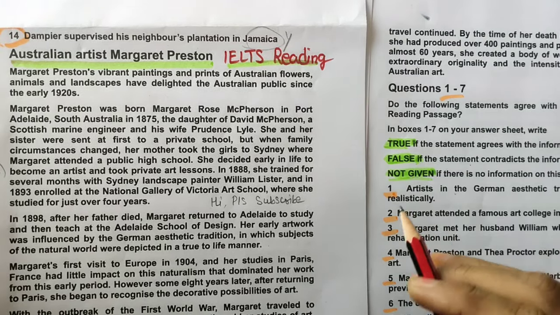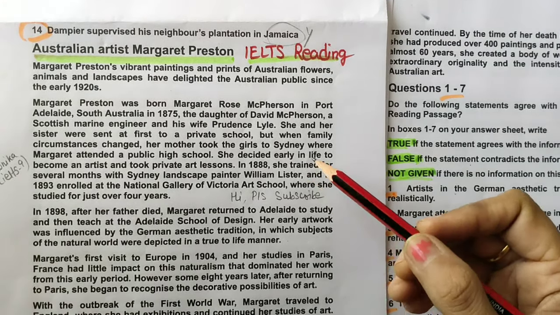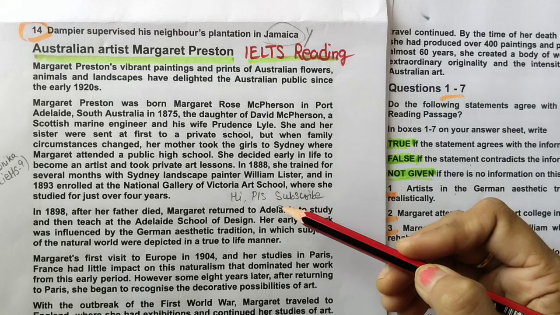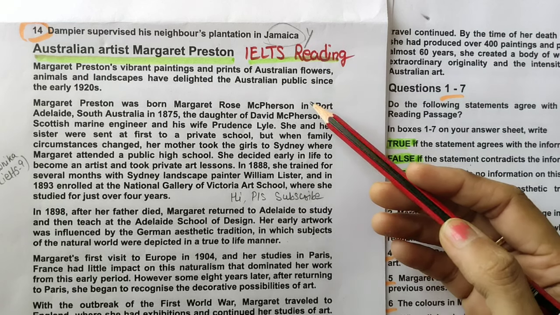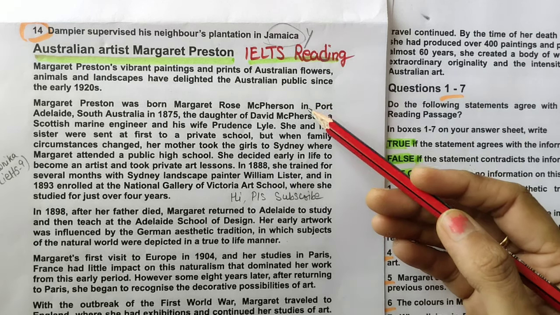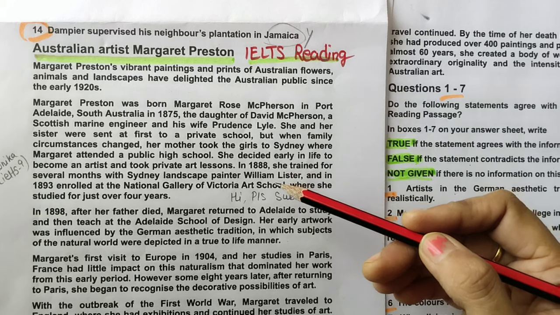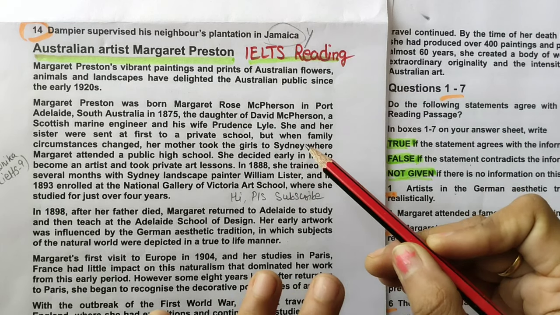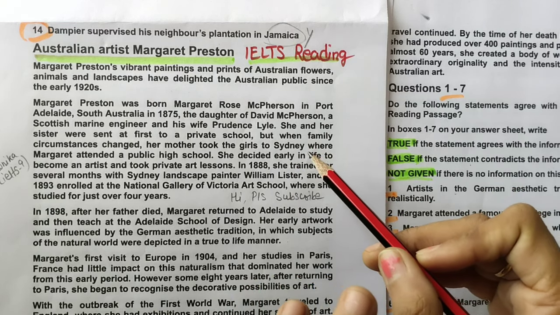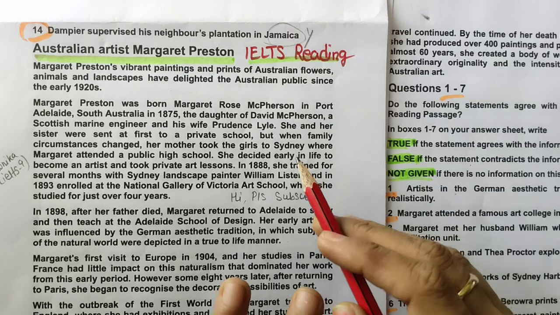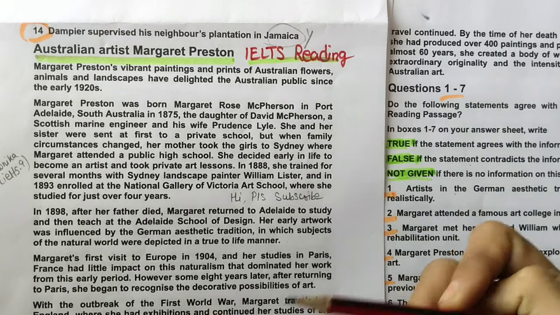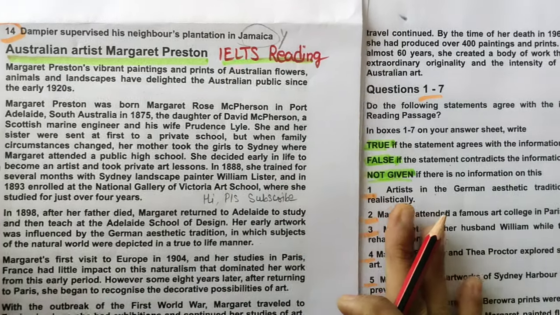Sorry to say, you are wrong, because how can you remember so many things given in one passage when you have to do 3 reading passages at a stretch in 60 minutes? So don't waste your time reading the full passage initially and then solving your answers.